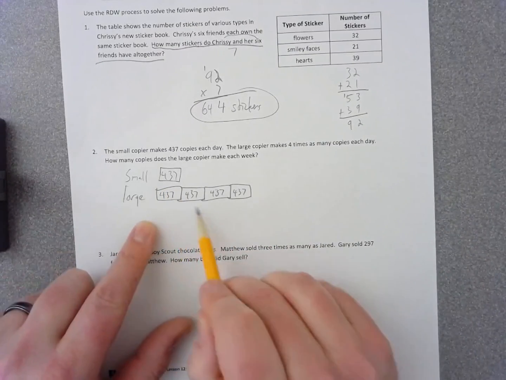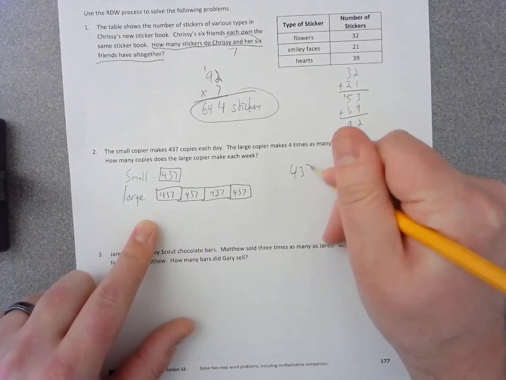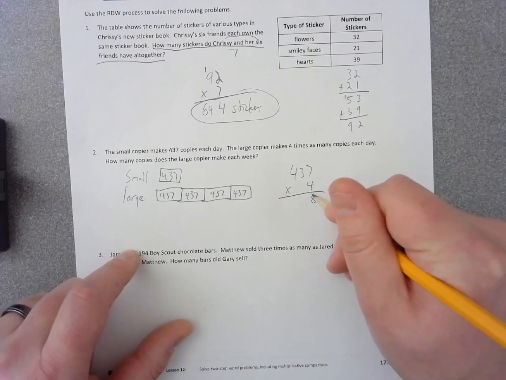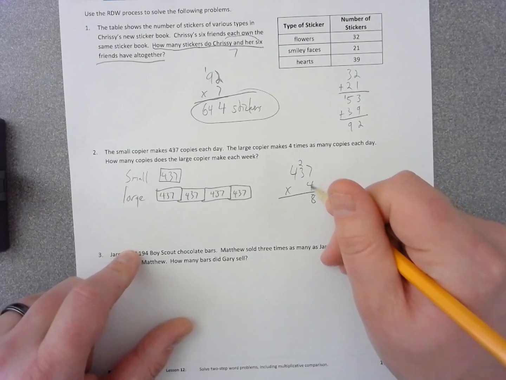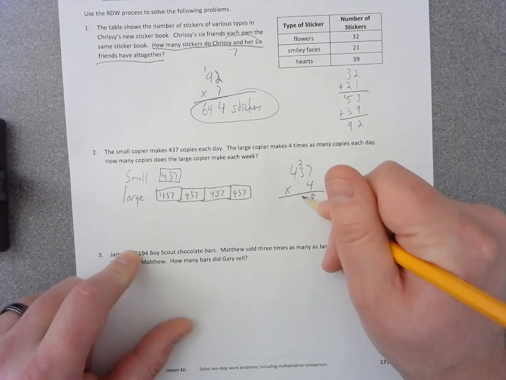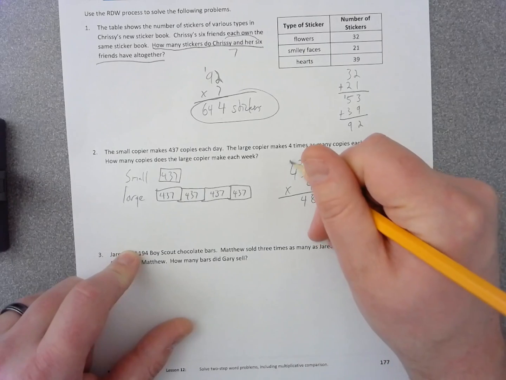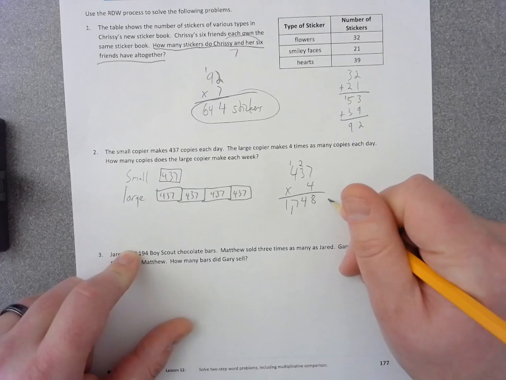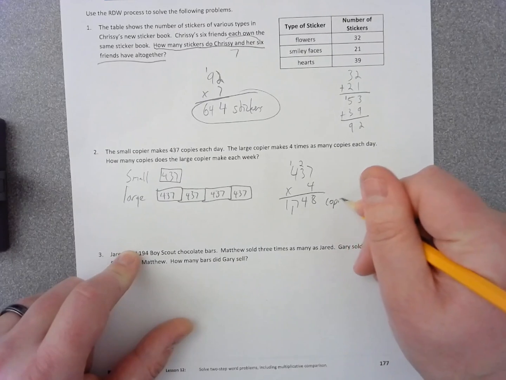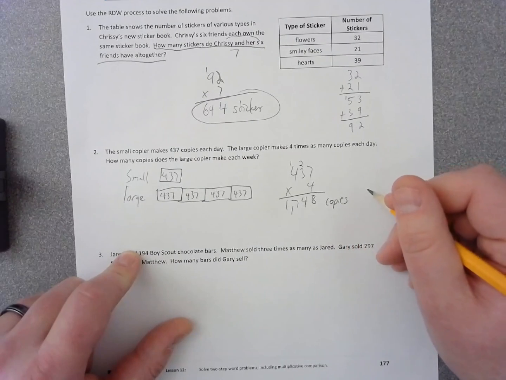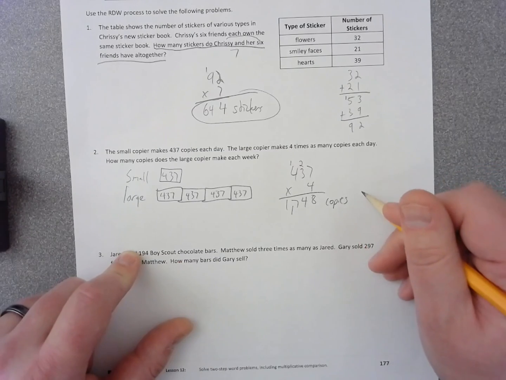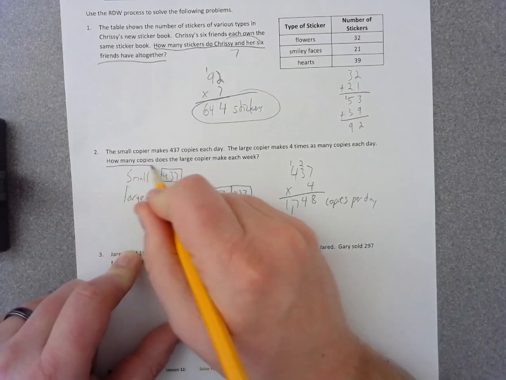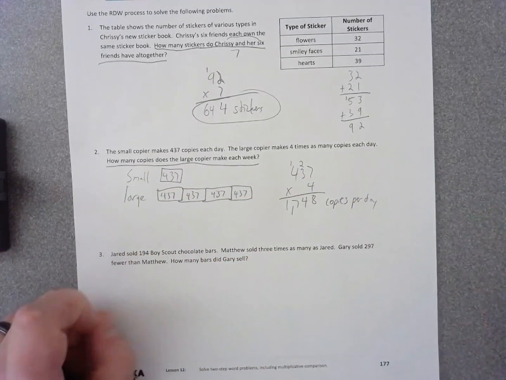So what we're doing here is actually taking 437 times 4. 4 times 7 is 28, so 8, carry your 2 into the tens. 4 times 3 is 12, plus 2 is 14, so carry 1 into the hundreds. 4 times 4 is 16, plus 1 is 17, so 1,748 copies per day. Okay. Now, the question is, how many copies does the large copier make each week?